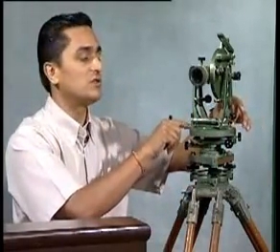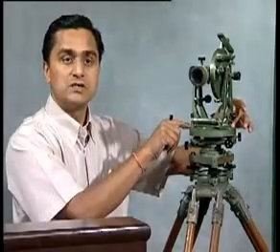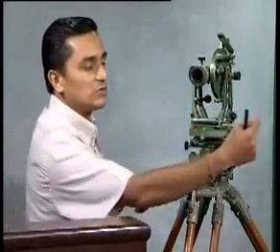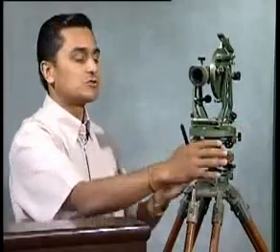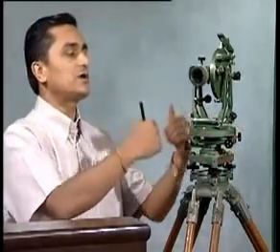reading A and these two verniers. So what it will give me? It will give me the angle value here in the horizontal. So this is how we carry out all these temporary adjustments of the instrument. Okay, now we will see how we actually measure the angle.